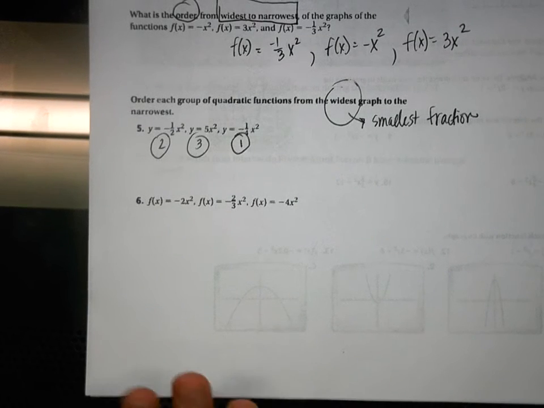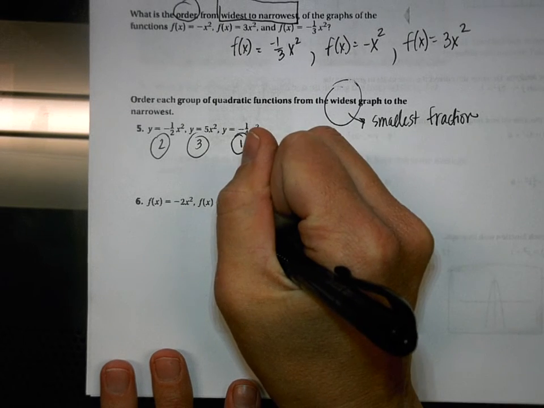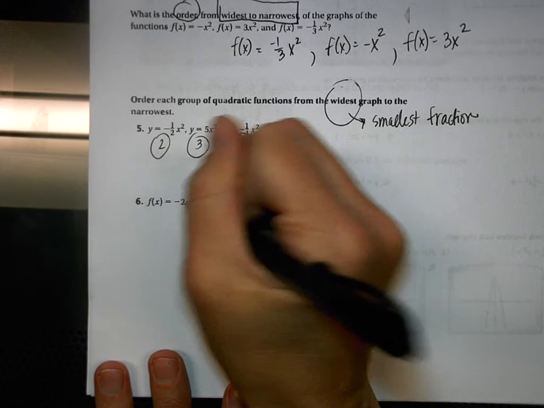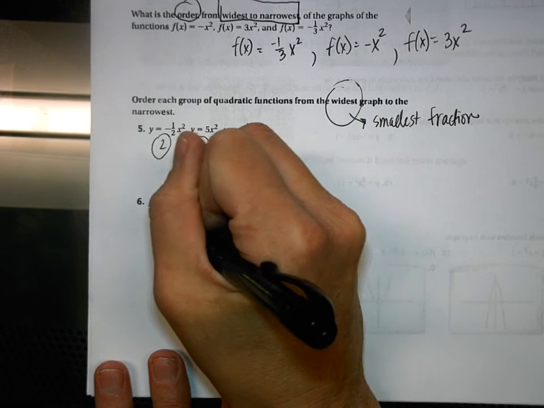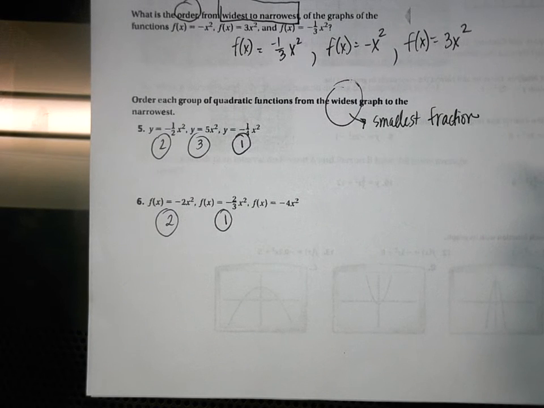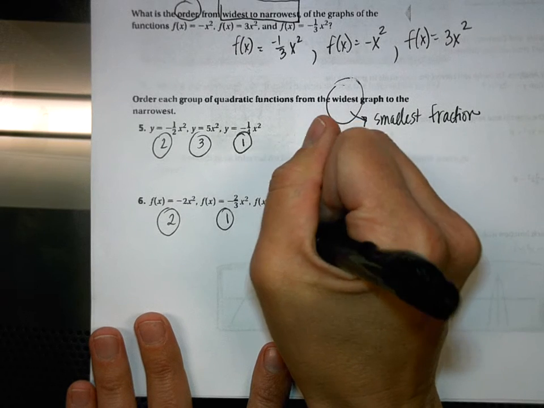What is the widest? Good, the negative 2/3. So that's number 1. What's next? The negative 2, correct? So it's like you're almost going like your smallest number to your largest will give you the widest to smallest or widest to narrowest. And this is our third.